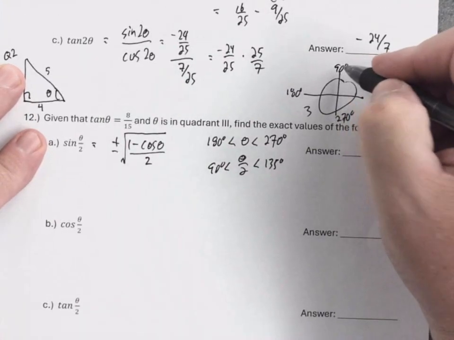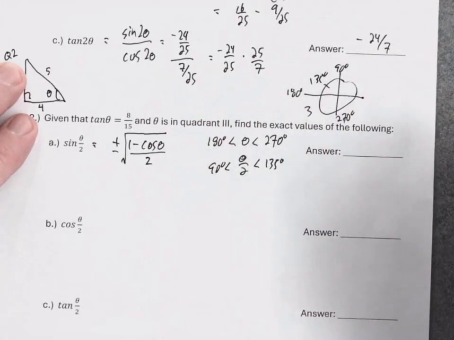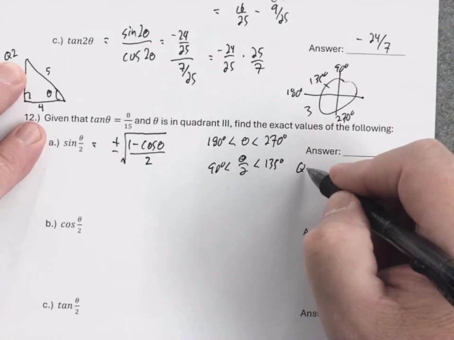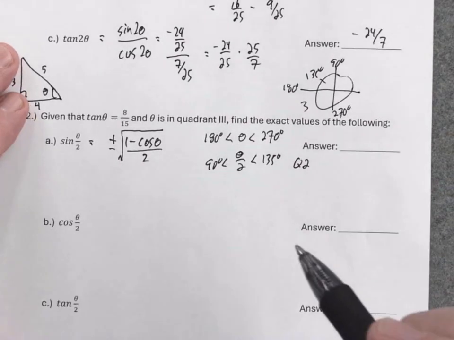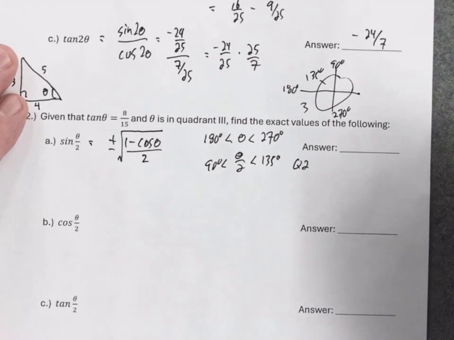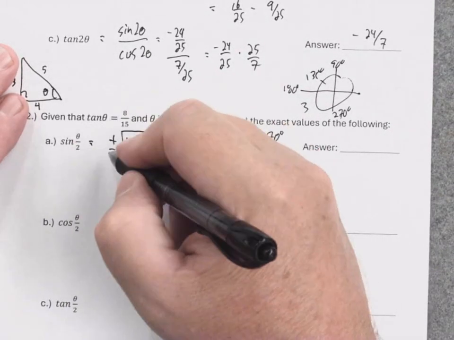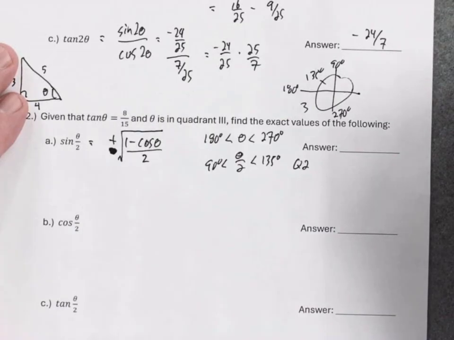Well, 90 is right here. 135 is right here, so obviously the half angle is in quadrant 2. So based upon that, if I'm looking for the sine of the half angle, I know in quadrant 2 the sine is a positive result. So I know my answers are going to be positive.